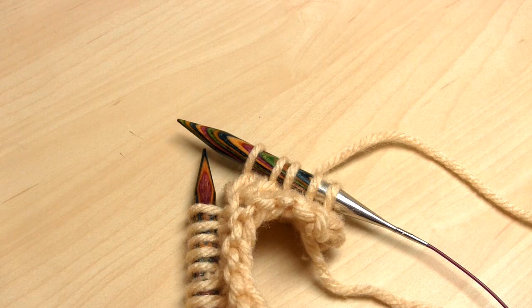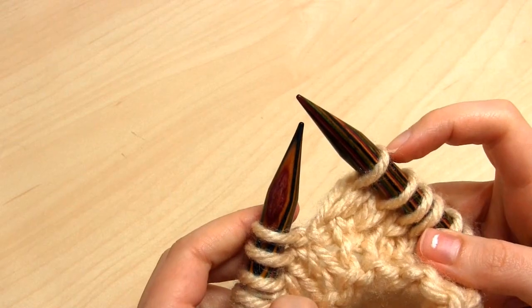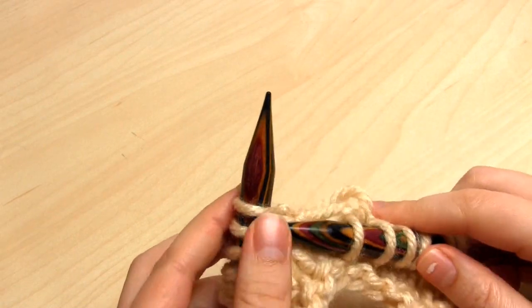K2tog tbl stands for knit two together through the backs of loops, and in appearance very much resembles the SSK decrease. P2tog tbl stands for purl two together through the backs of loops, and in appearance resembles the SSP decrease. The first technique I'm going to show you is the K2tog tbl. If you are familiar with the K2tog decrease, then this will seem quite similar to that.